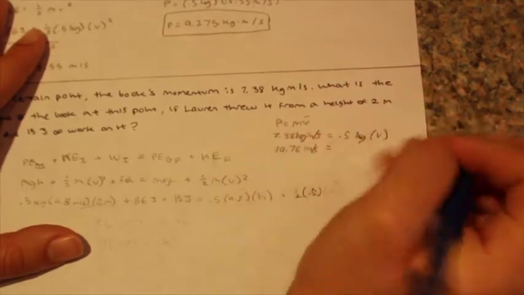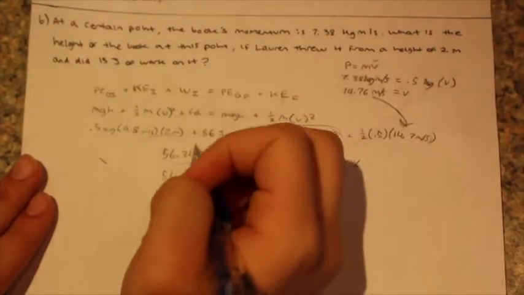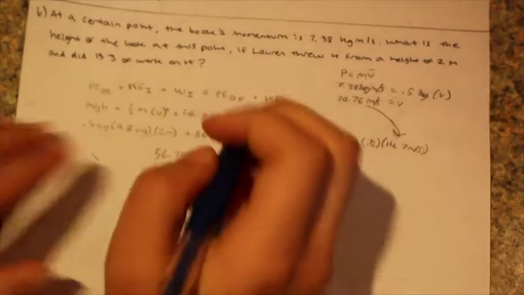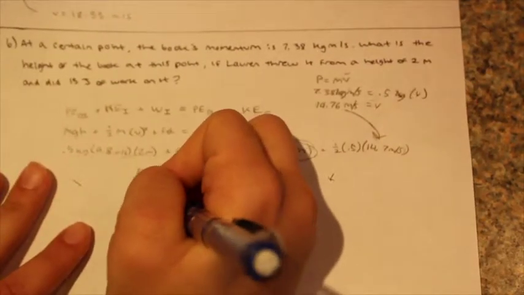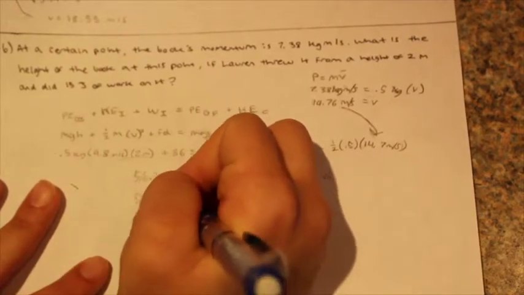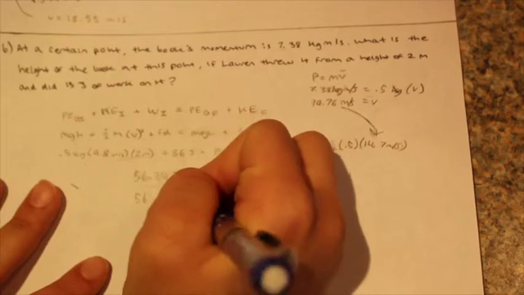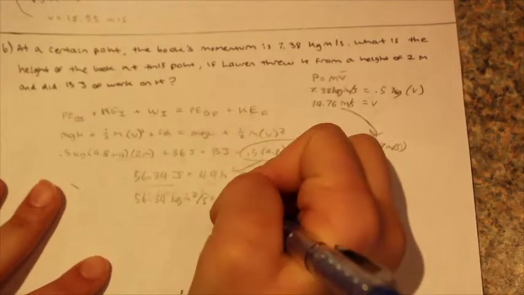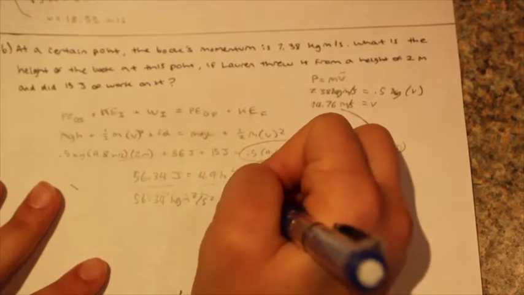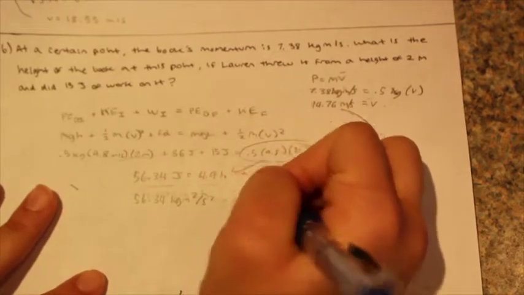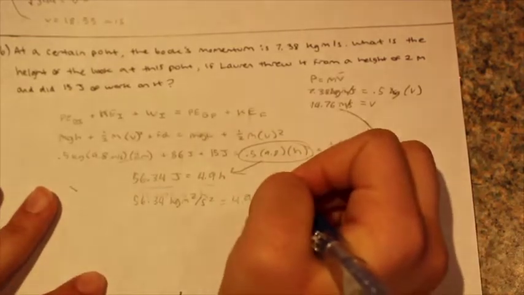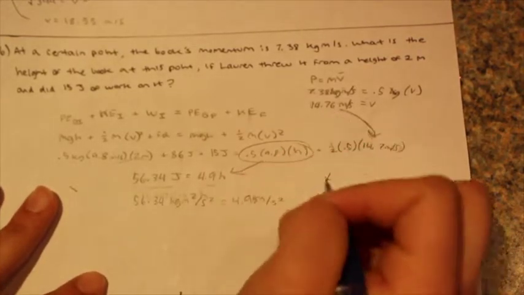They cancel out. We know that 1 joule is 1 kilogram meters squared per second squared, so we could just change our joules to that unit so we can cancel out the values. And then we have 4.9, and this is kilogram meters per second squared, sorry.